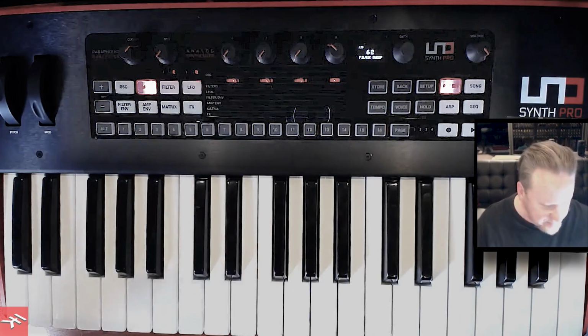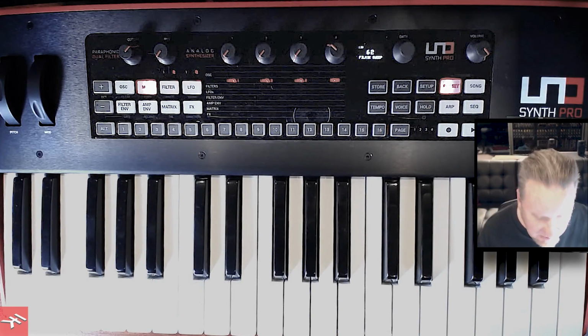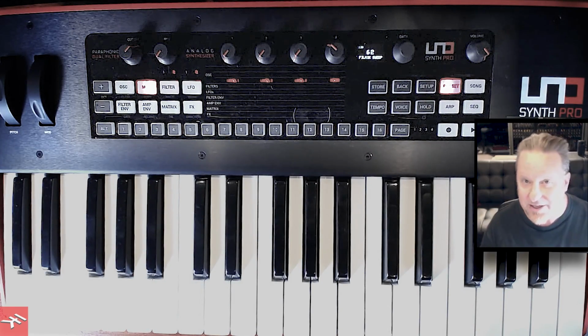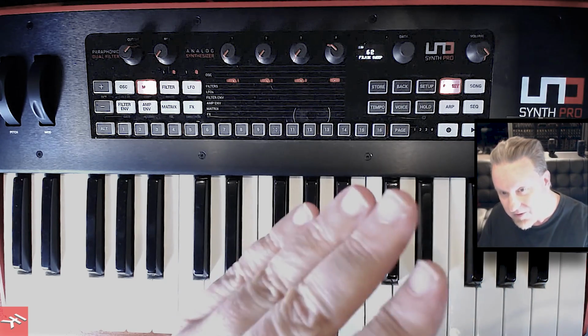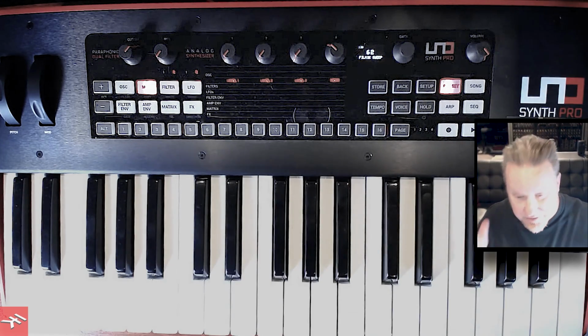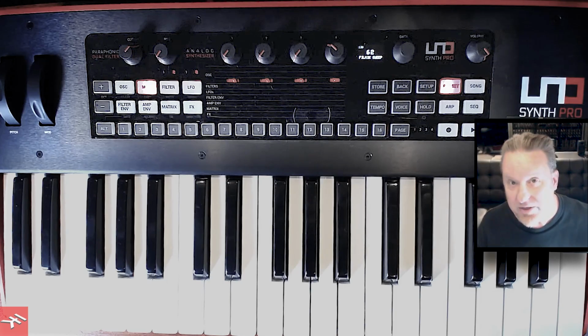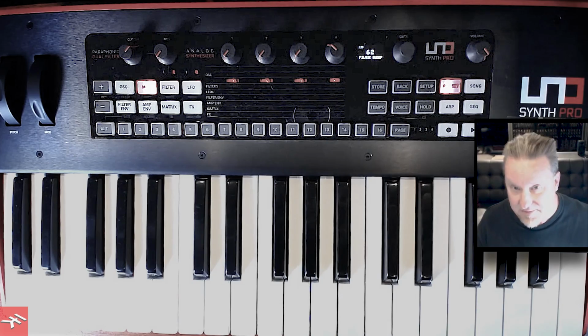The UNO Synth Pro is a 3 oscillator, dual filter, real analog synth. The synthesizer path is completely analog. It starts with 3 variable wave shape discrete analog oscillators, and it goes into a dual filter configuration. That's 2 separate filters, each with their own modes. They can be in series or in parallel, in or out of phase.